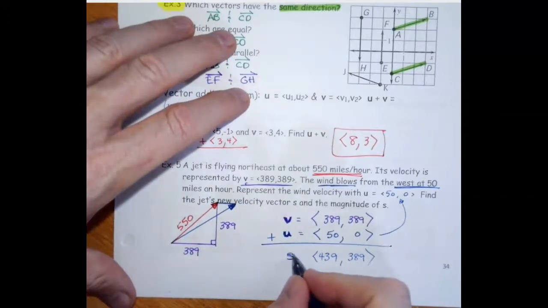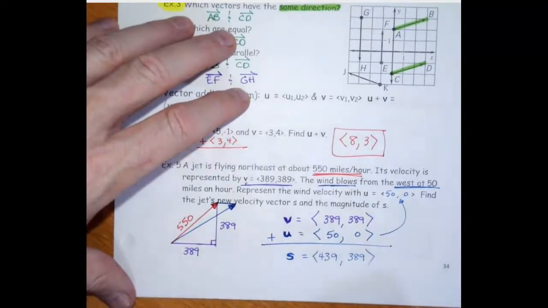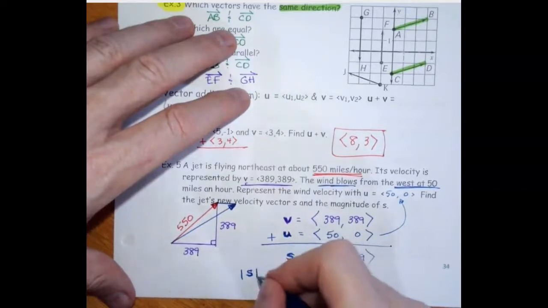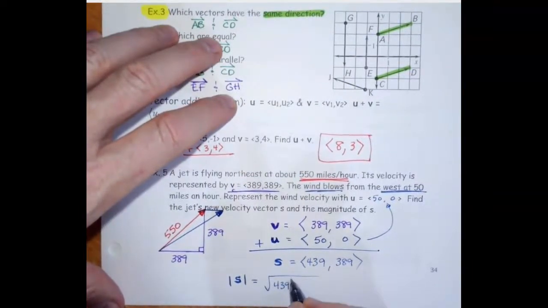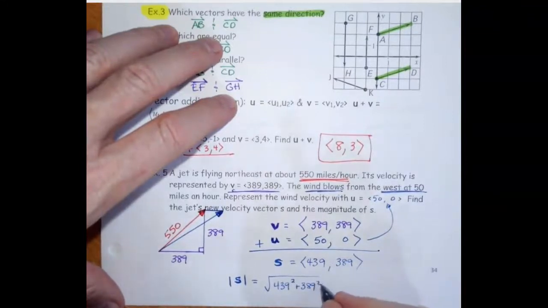So here's s right here, which would be the blue there. I guess I should have done that a different color. And the magnitude of vector s is going to be the square root of 439 squared plus 389 squared.